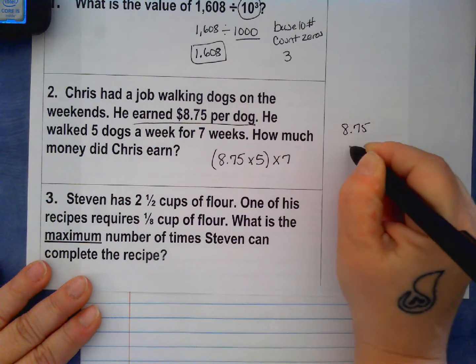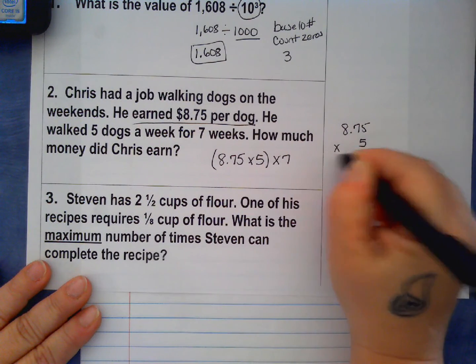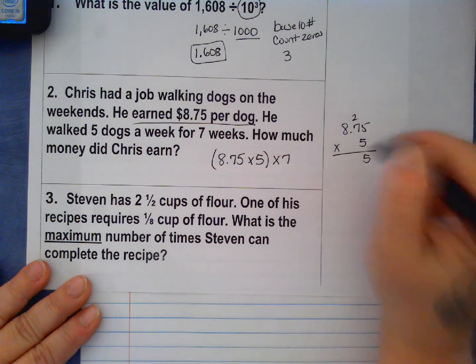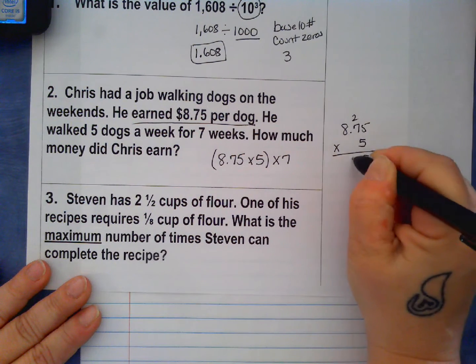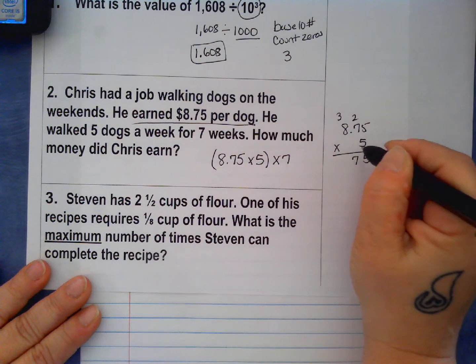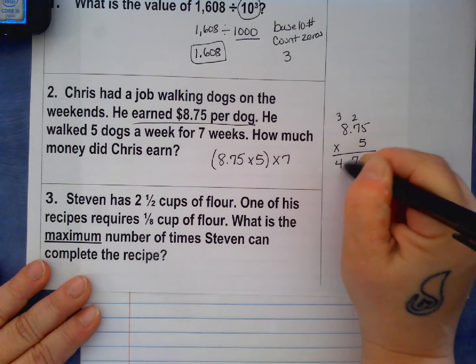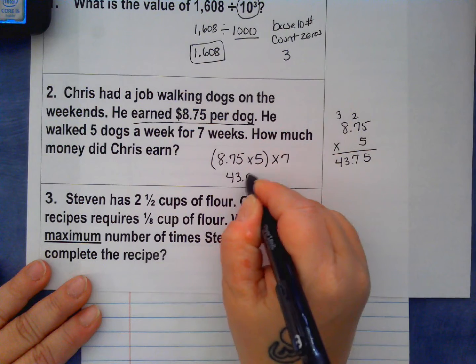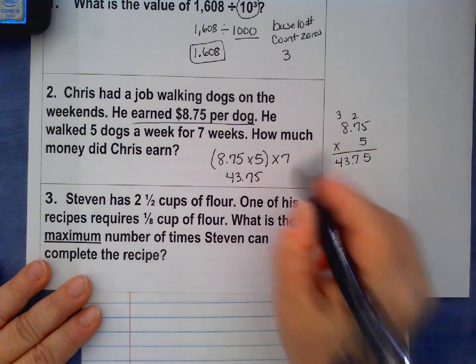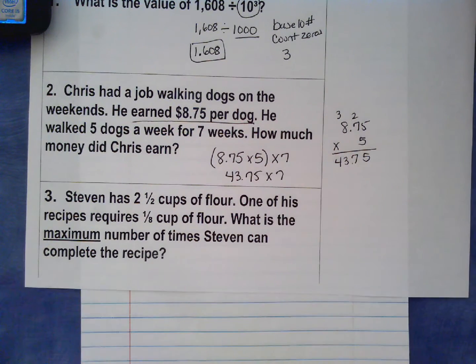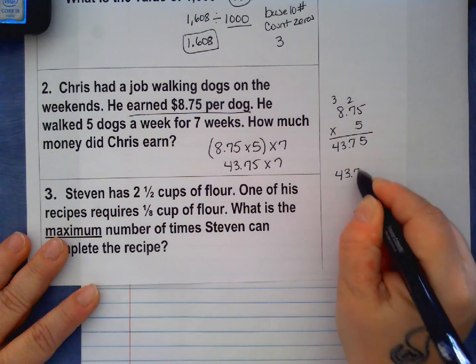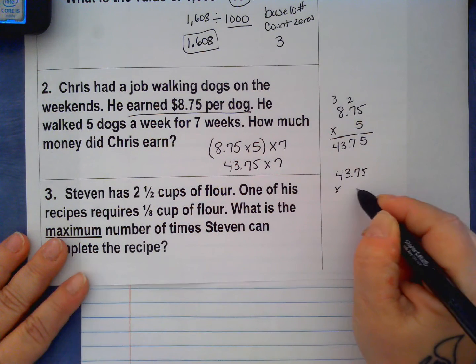8.75 times 5. 5 times 5 is 25. Carry 2. 5 times 7 is 35. Plus 2 is 37. 5 times 8 is 40, plus 3 is 43. Okay, so this is 43.75 times 7. Side math again. 43.75 times 7.